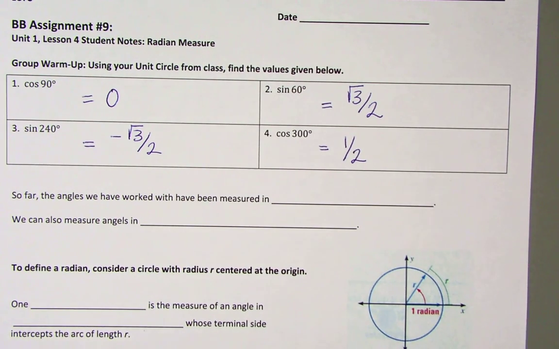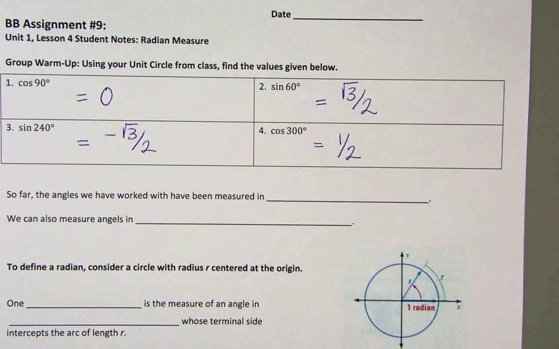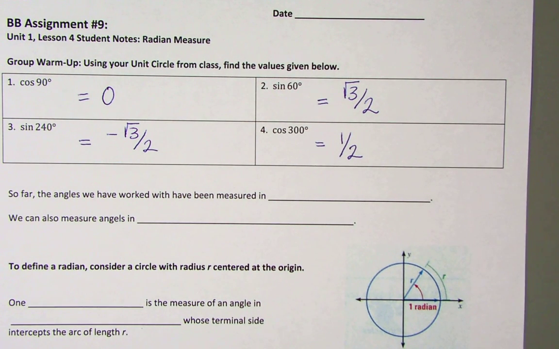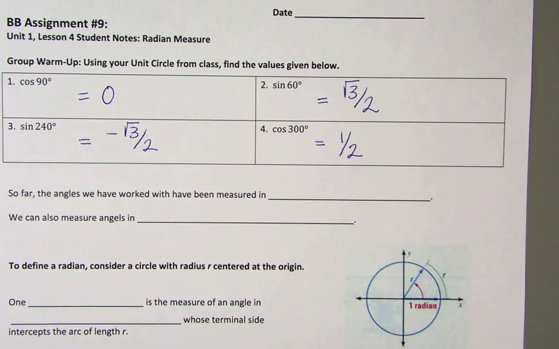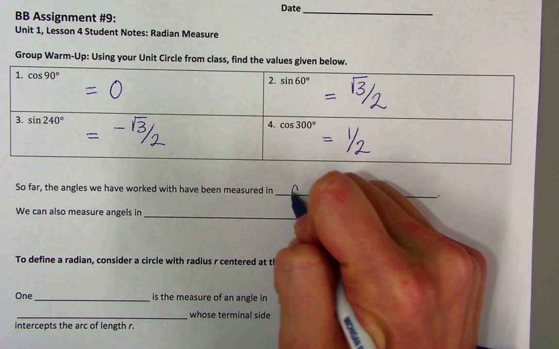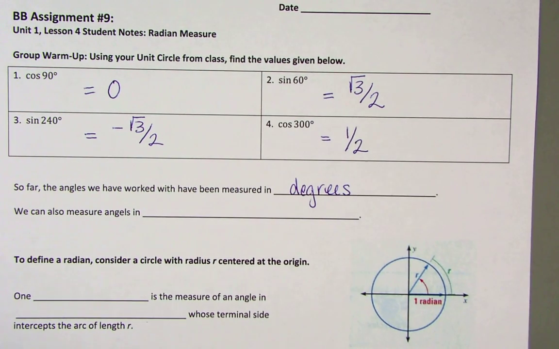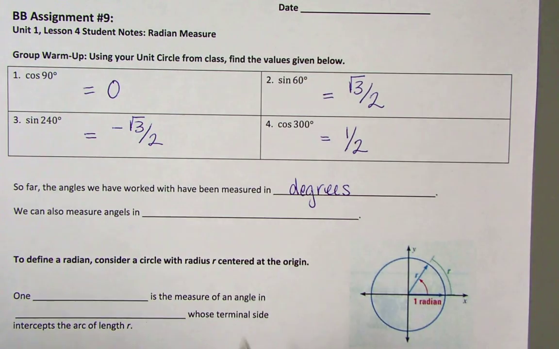Moving on, today we're going to talk about radian measure. So our lesson 4 notes are going to talk about this concept today. It should only be 2 pages long. And up to this point, we've worked with angles being measured in degrees. Our unit circle is measured in degrees. The right trig that we've been using since the beginning of the year has been measured in degrees. So today we're going to talk about the other way we can measure angles.